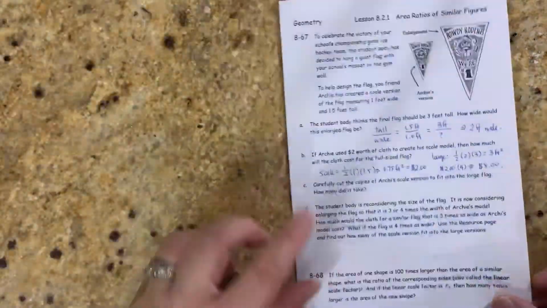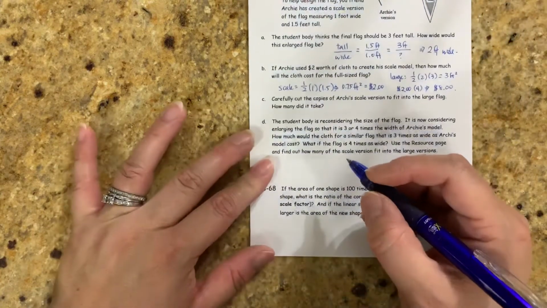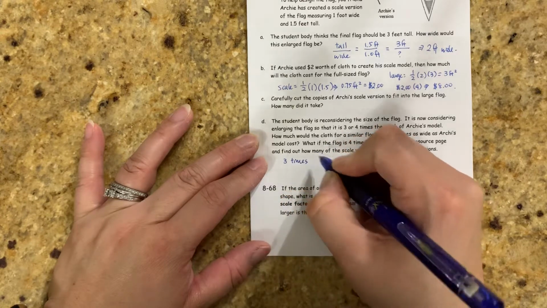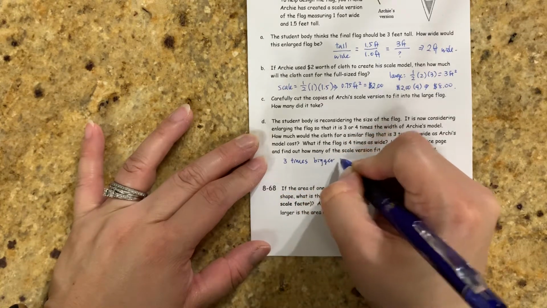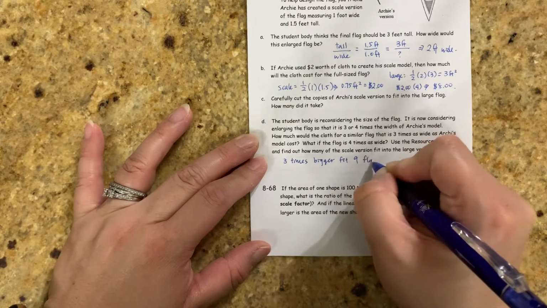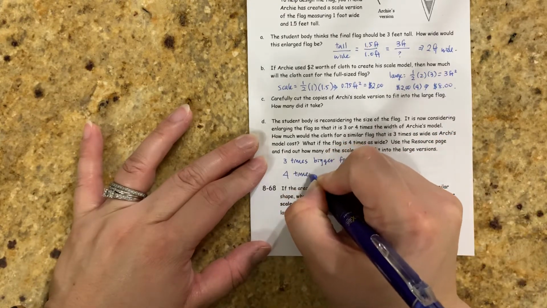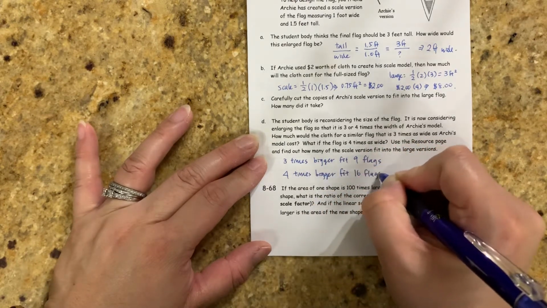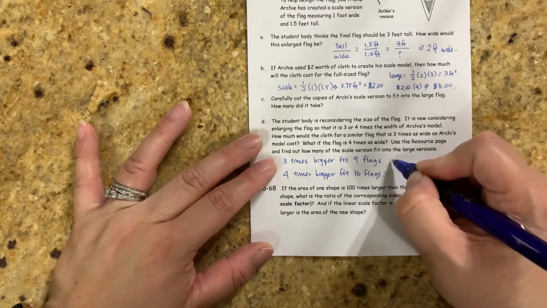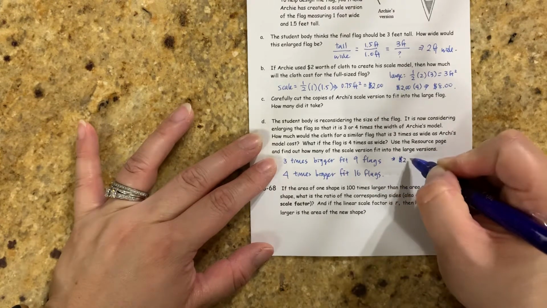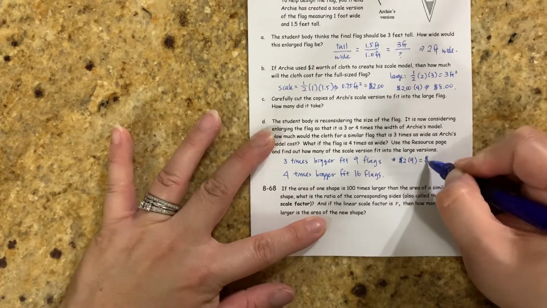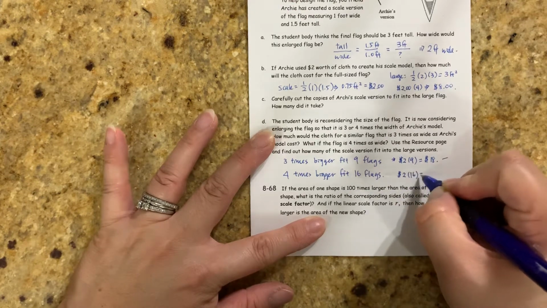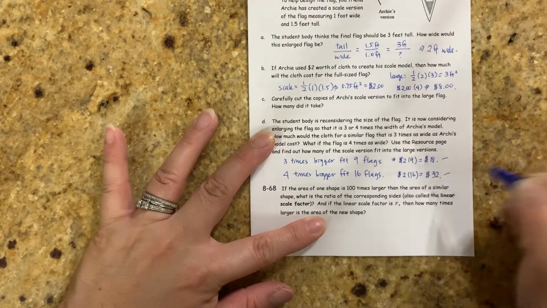All right, so let's answer that. So if the flag was 3 times bigger, it will fit 9 flags. 4 times bigger will fit 16 flags. So the cost for the 3 times bigger would be $2 times 9. It will cost $18. For the 4 times bigger flag, it will be 2 times 16. It will cost us $32. All right.